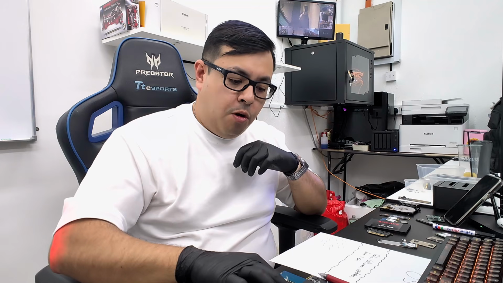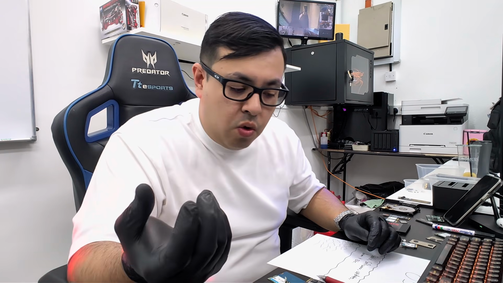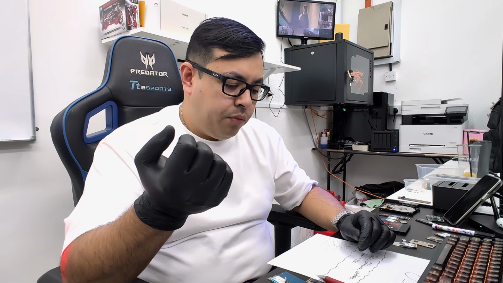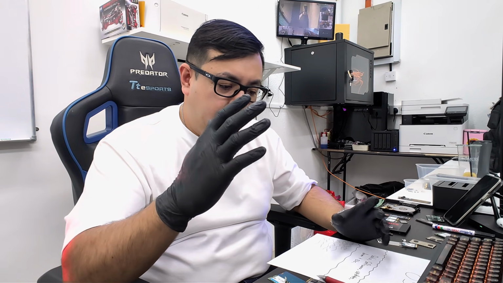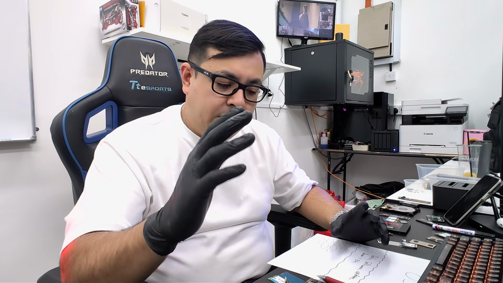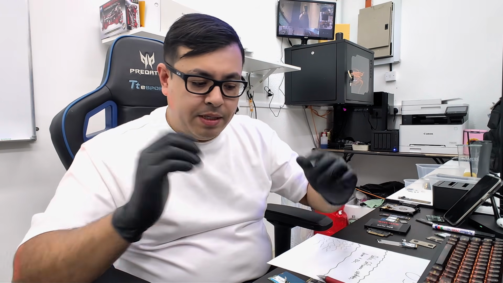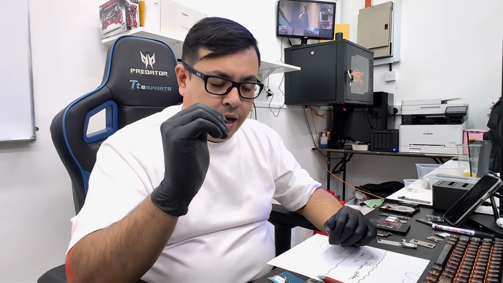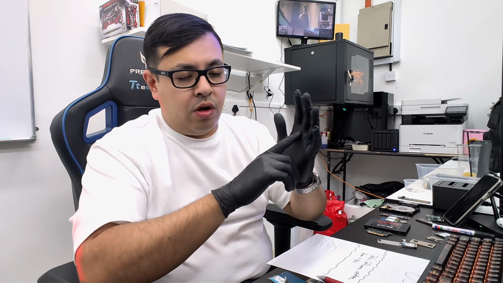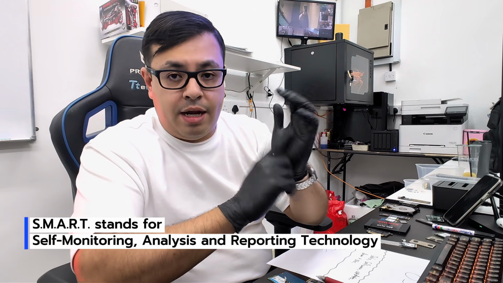If you already have a computer that's a couple of years old and you want to know if your SSD is still healthy, or you feel like your computer is acting a bit weird, software is starting to come out as not responding, your Windows Explorer keeps hanging, what you could do is a very simple check, which is to check the SSD's SMART data.